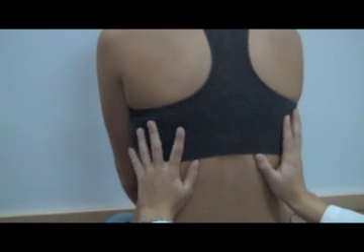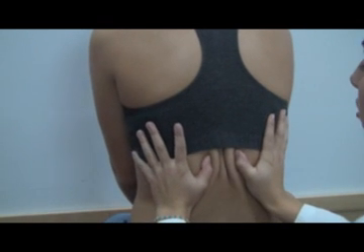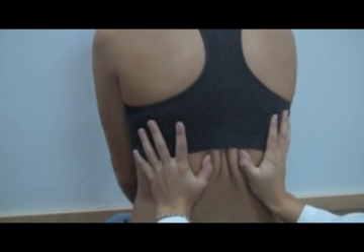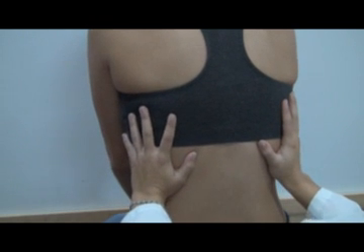So about the level of T10, just put your hands and then pinch in until you get some folds of skin, and then breathe in. Let them expand out, and let it out.